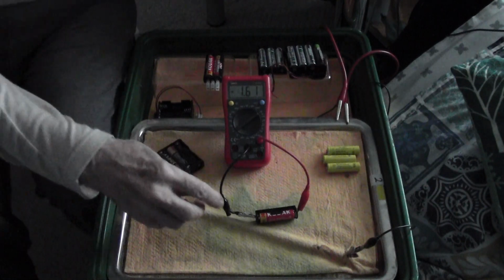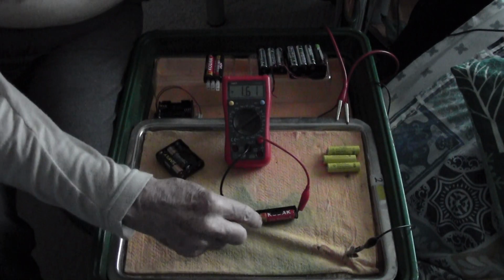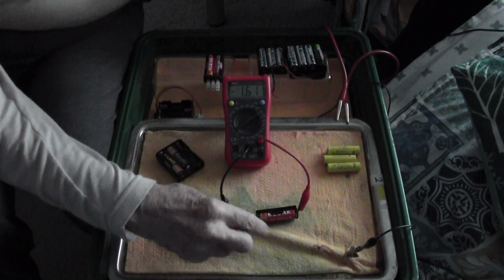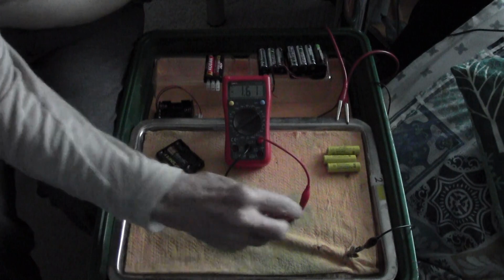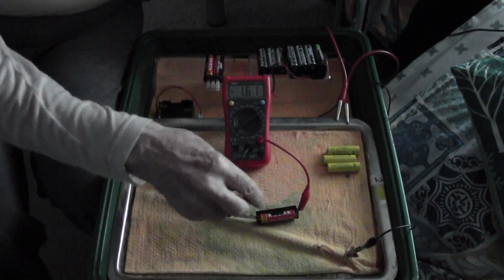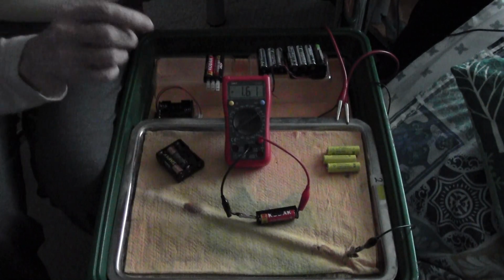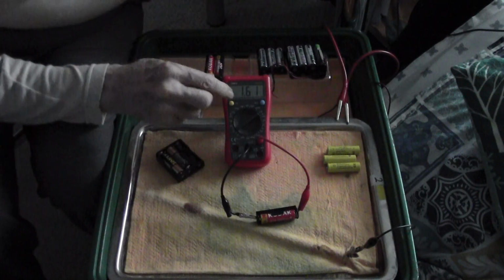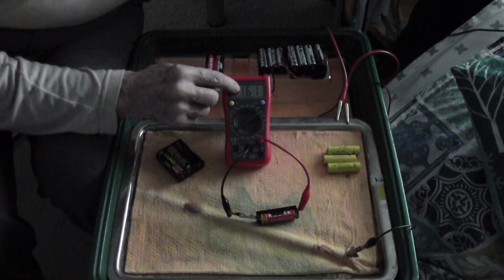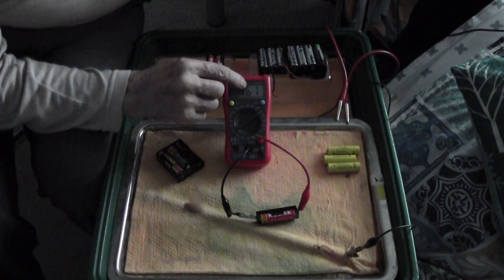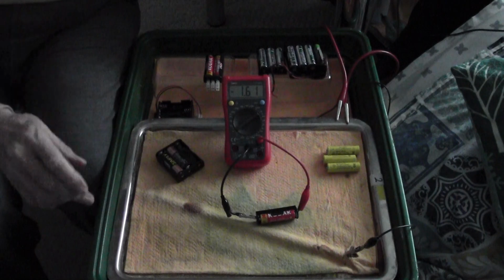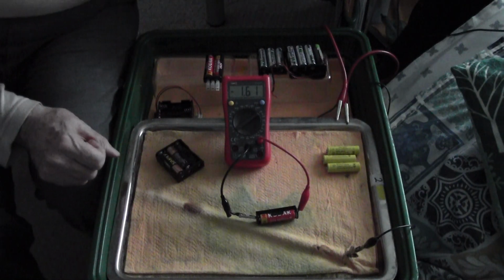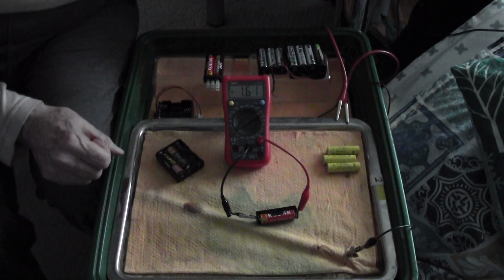We can measure the potential difference between this side of the battery and that side of the battery, and the energy contained in that battery by the chemical reaction in the battery is negative 1.6 volts, and volts is a measurement of potential differences.